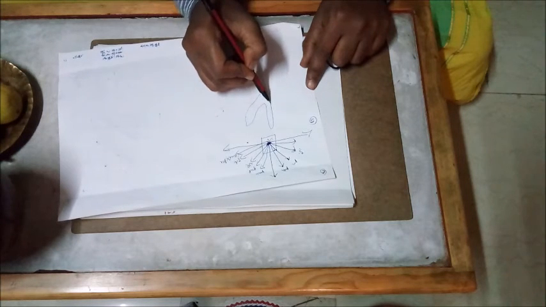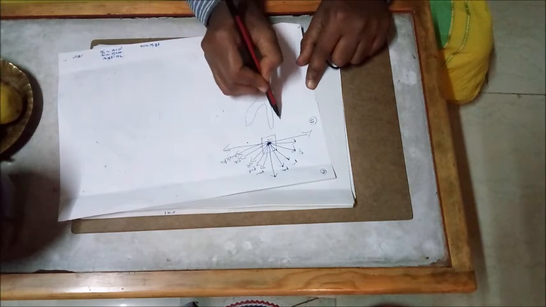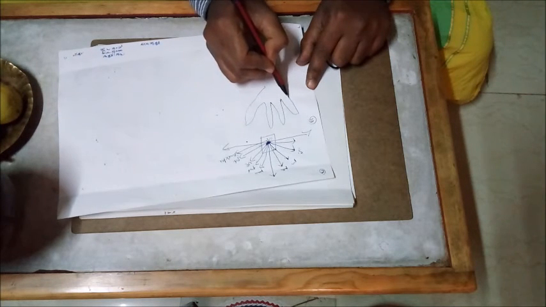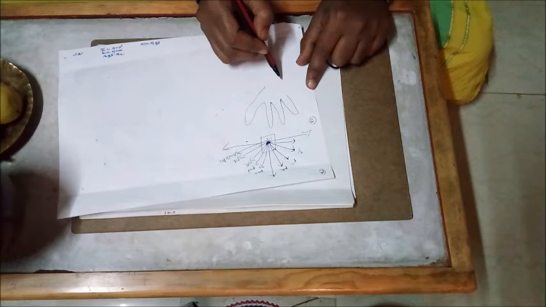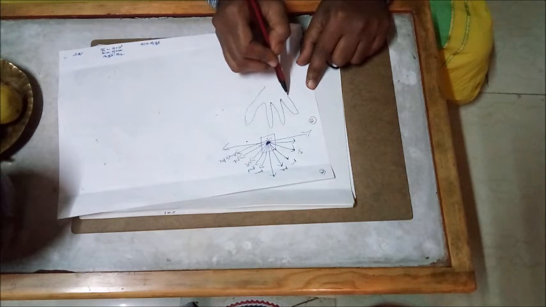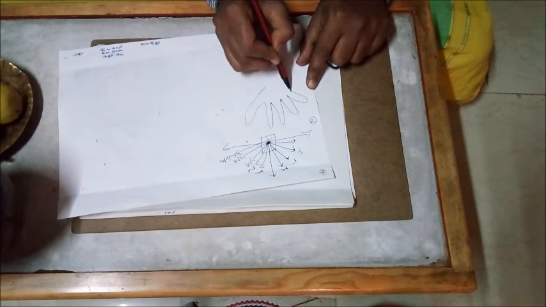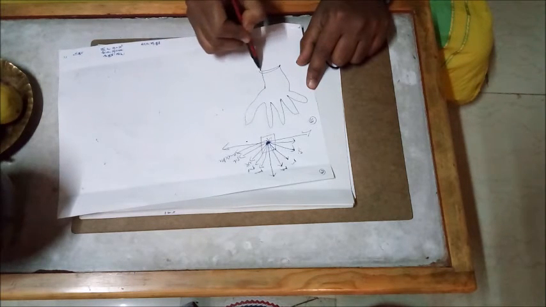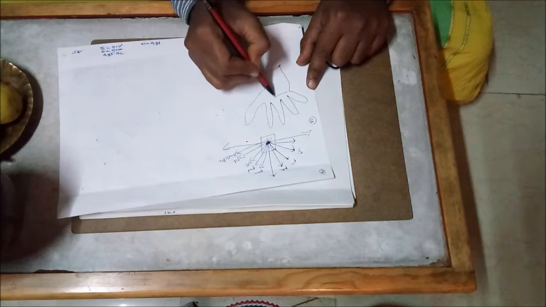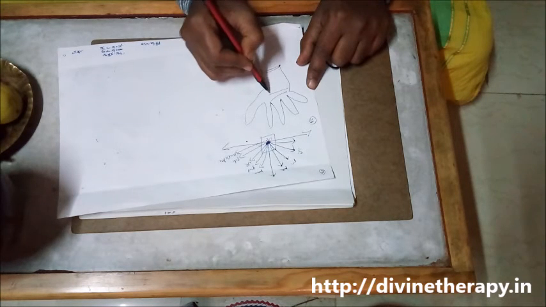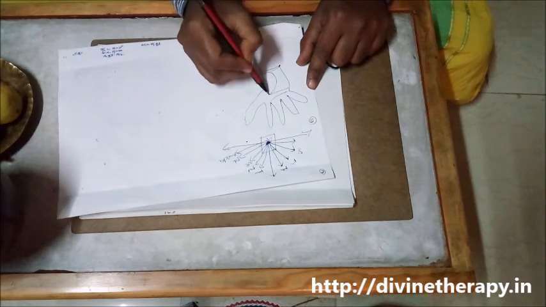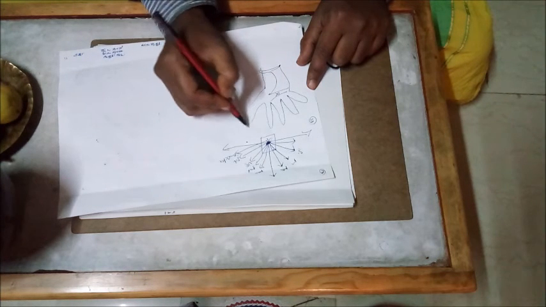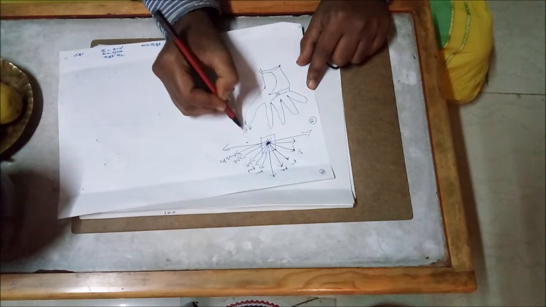Thumb, index finger, middle finger, Venus finger, small finger. This goes to your head, this is called the Kankan Rekha, and this is your Ayu Rekha. Now this is the thumb; it will be called overall energy.